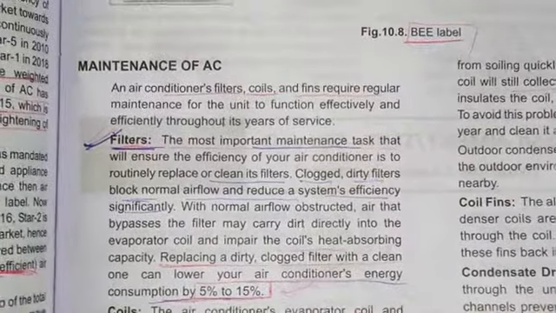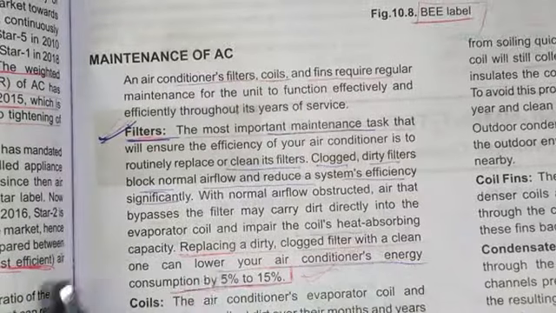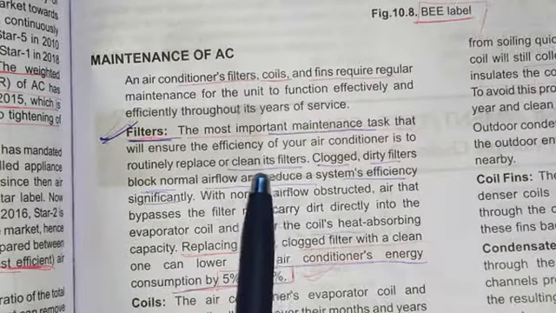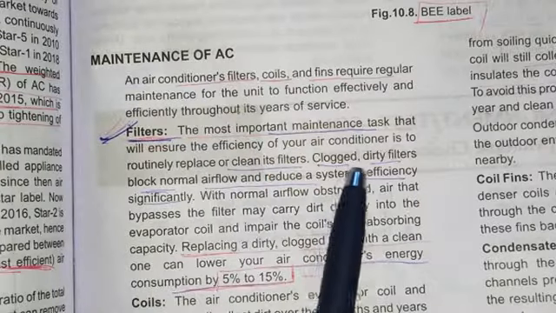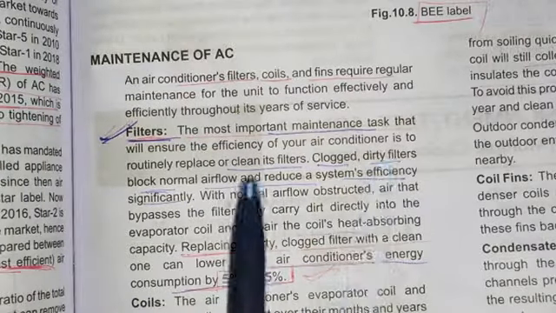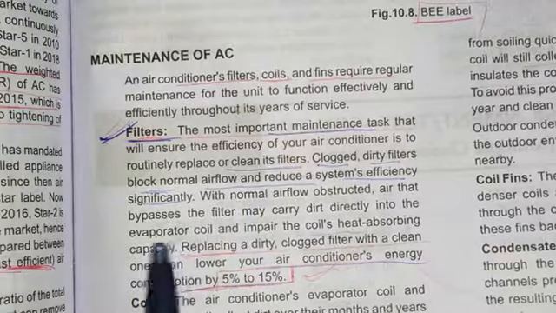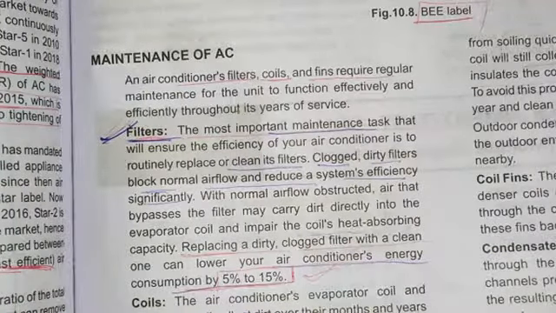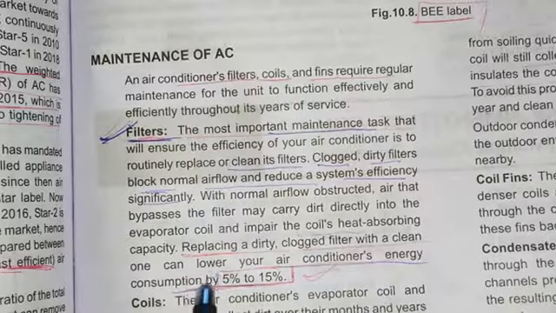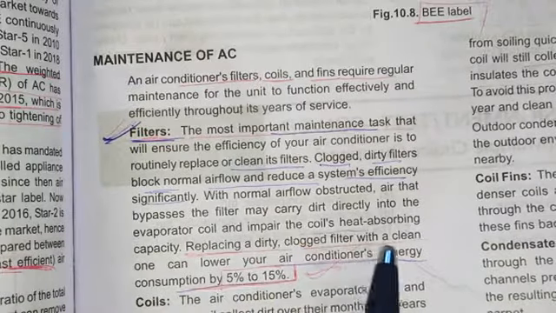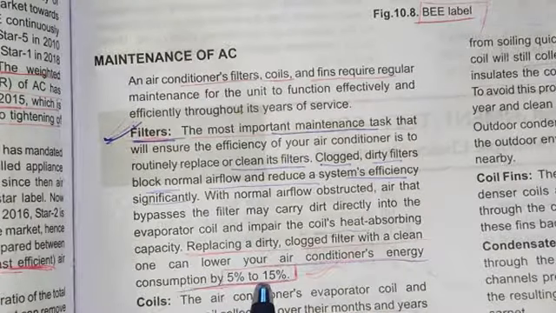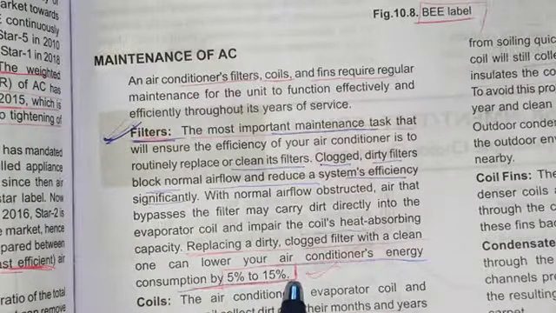Maintenance of an AC can be done by maintenance of the filters. The filters are often clogged with dirty particles, so it is required to clean them regularly. And replacing a dirty clogged filter with a clean one can lower your air conditioner's energy consumption by 5 to 15%. Okay.